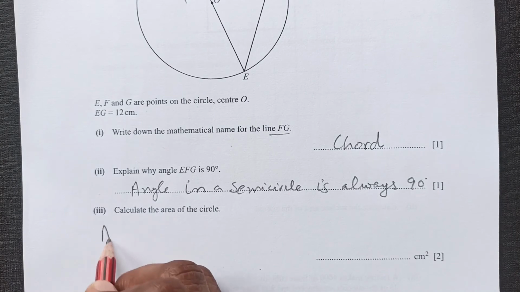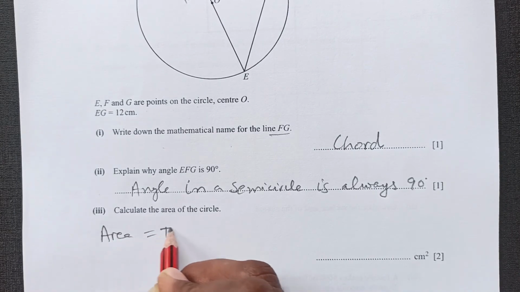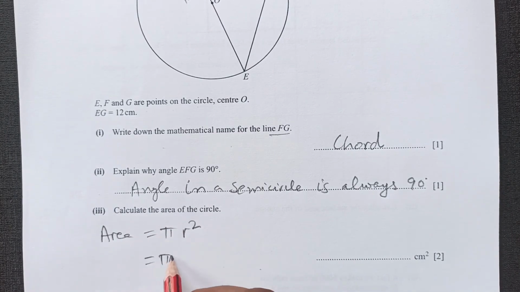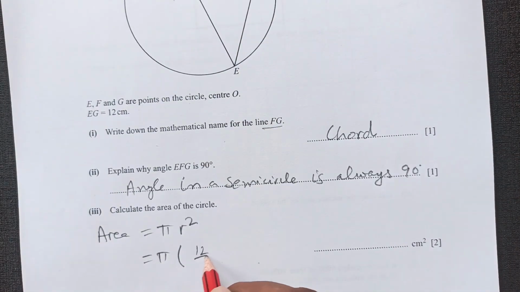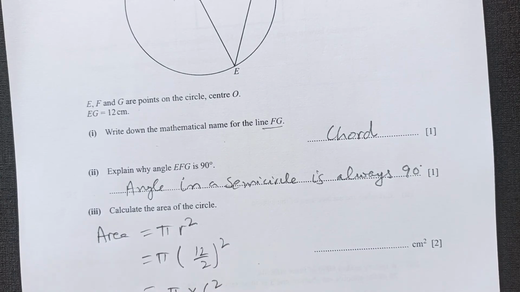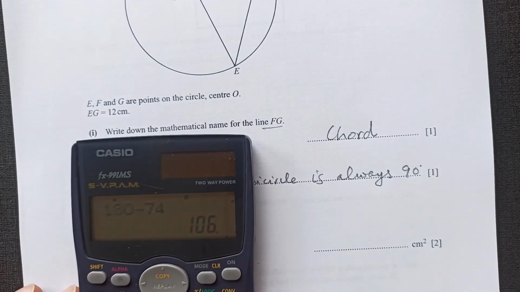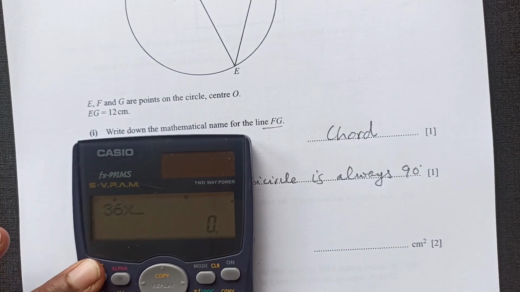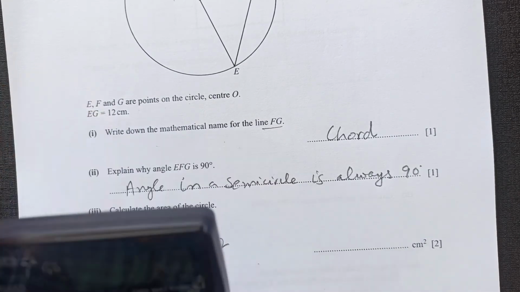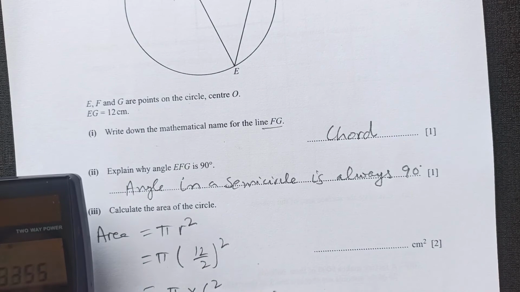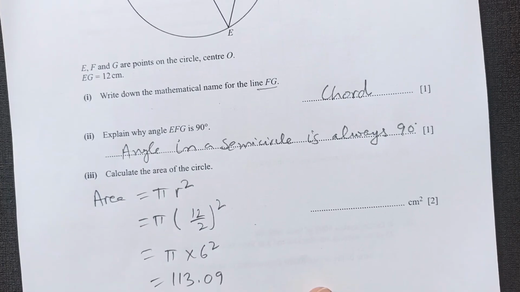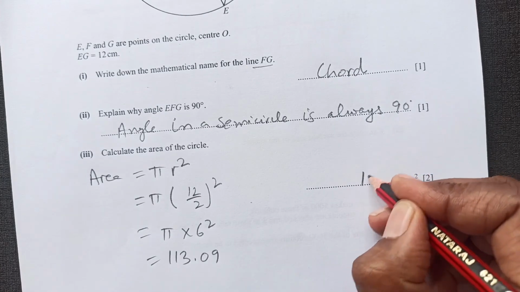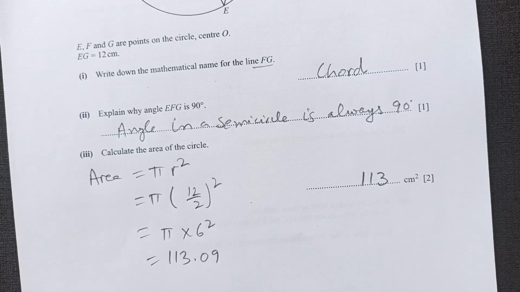Okay. Now calculate the area of the circle. The formula is pi r squared. The radius will be half of 12, so that is 12 over 2, squared. That means pi times 6 squared, which is 36 pi. So 36 times pi gives 113.09. So the final answer will be 113 to 3 significant figures.